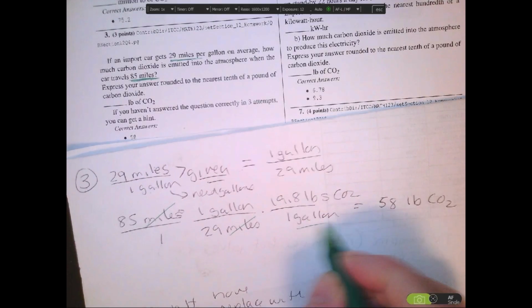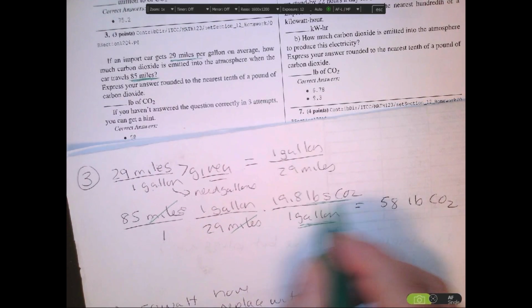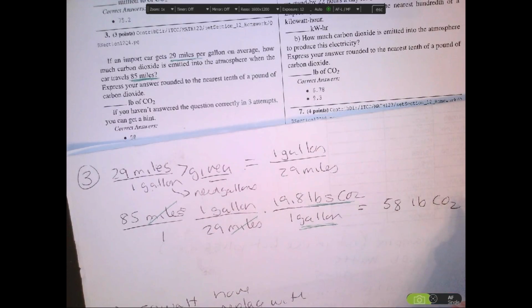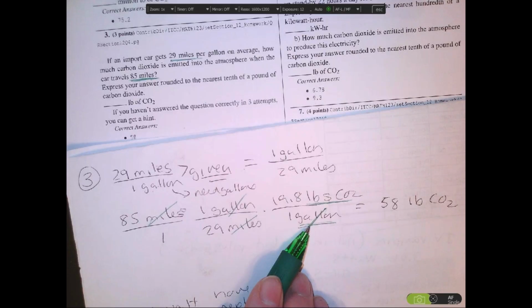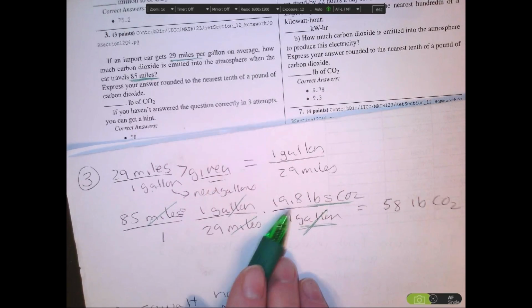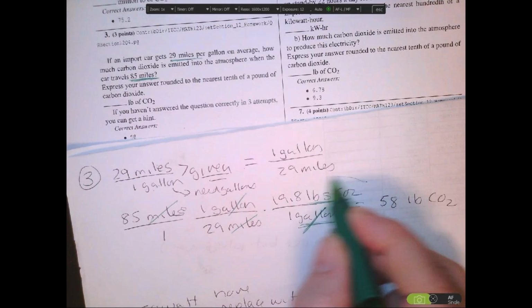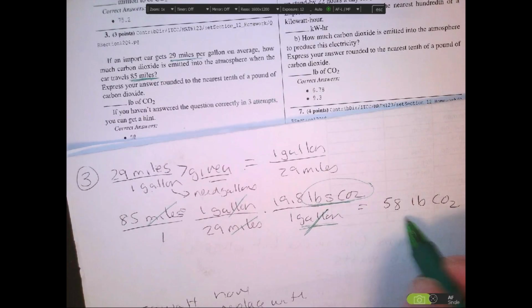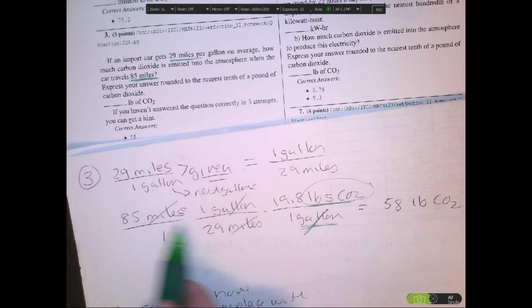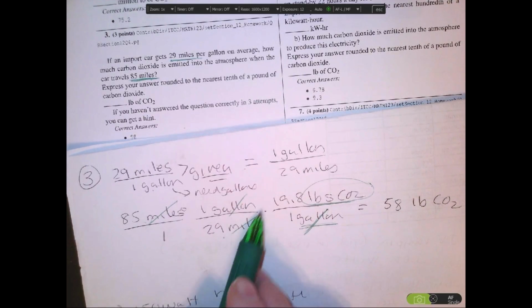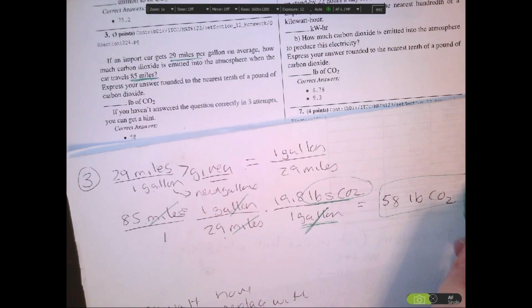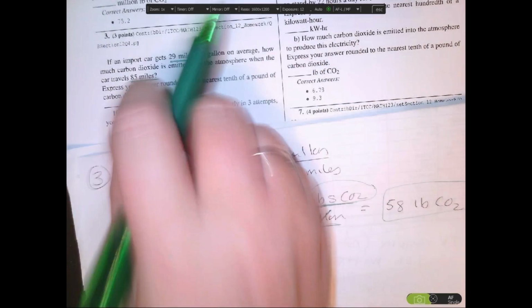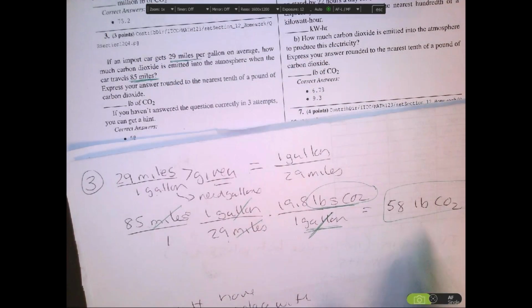We're using our conversion. 1 gallon is 19.8 pounds of CO2. Gallon has to be, in this case, in the denominator because it's canceling this gallon times the 19.8, and this is the units we want. So 85 divided by 29 times 19.8, and we have 58 pounds of CO2.